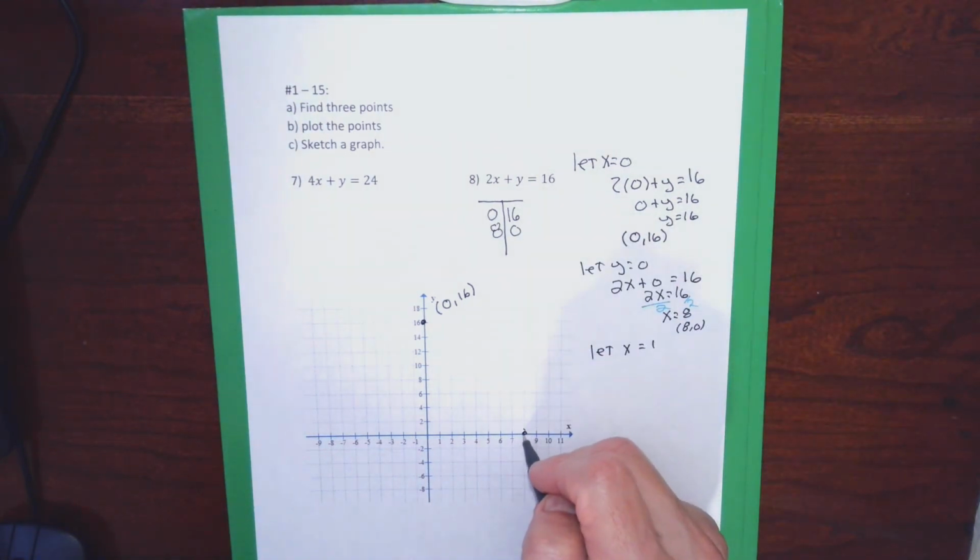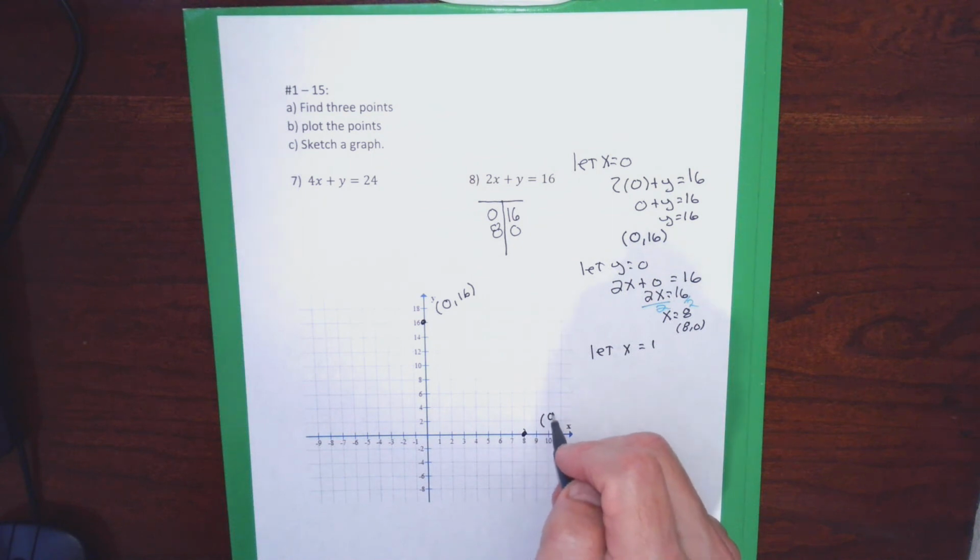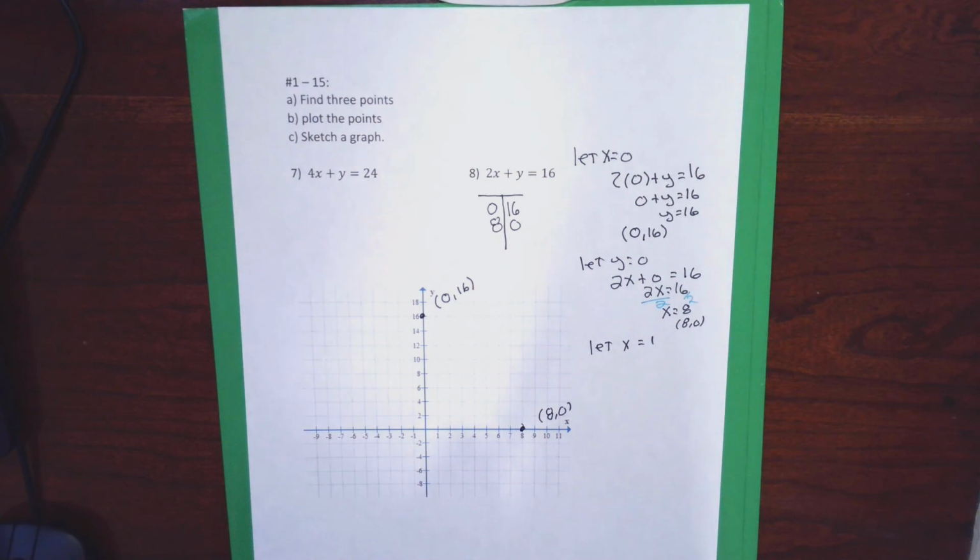If you look at my solutions, I may not have exactly these points because it doesn't matter. Any 3 points in the world are going to be adequate, and even if I don't label the point 0, 16 and the point 8, 0, my graph's going to go through those points. So you may get 3 totally different points than I do on your solution compared to my solutions if you check it. Doesn't matter at all. Any 3 points are adequate.